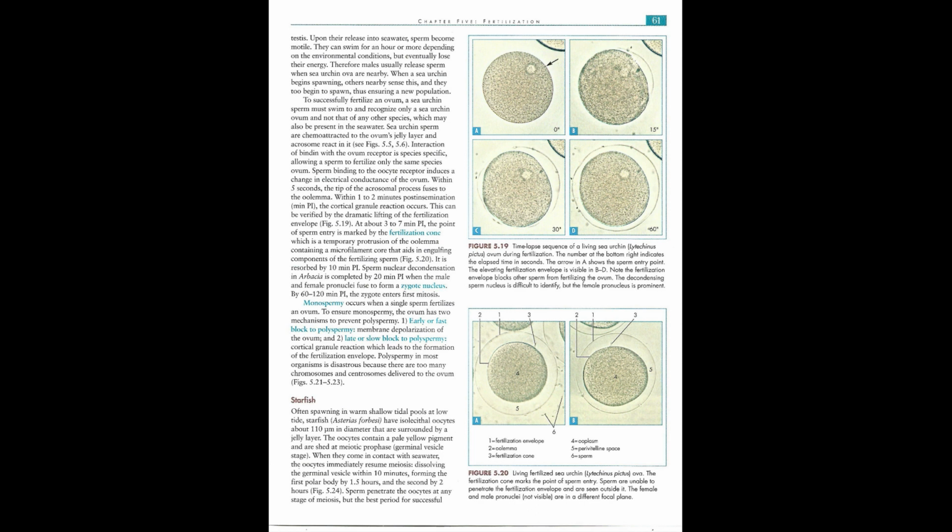By 60 to 120 minutes post-insemination, the zygote enters first mitosis. Monospermy occurs when a single sperm fertilizes an ovum. To ensure monospermy, the ovum has two mechanisms to prevent polyspermy.